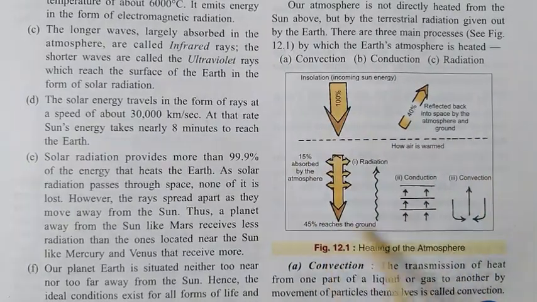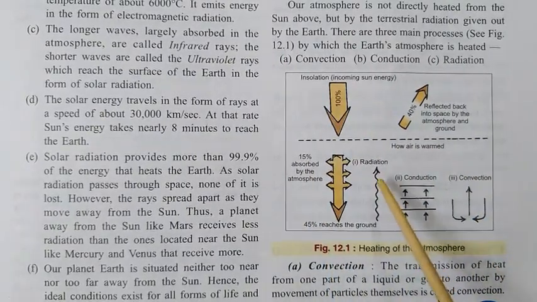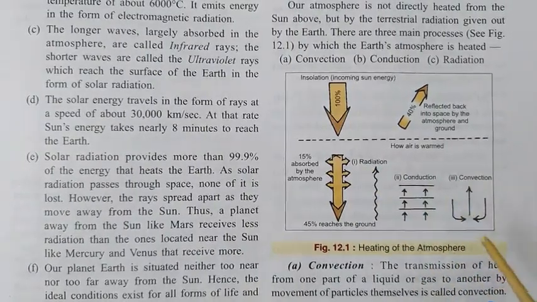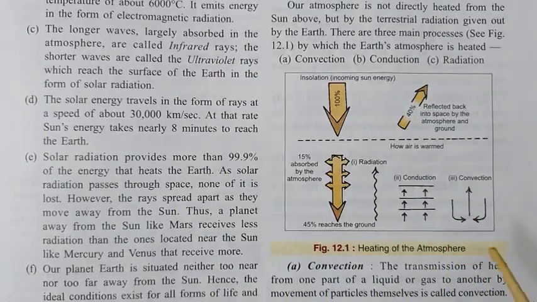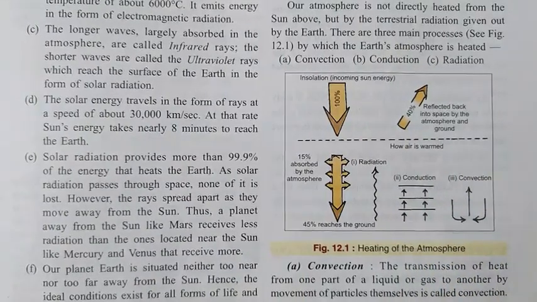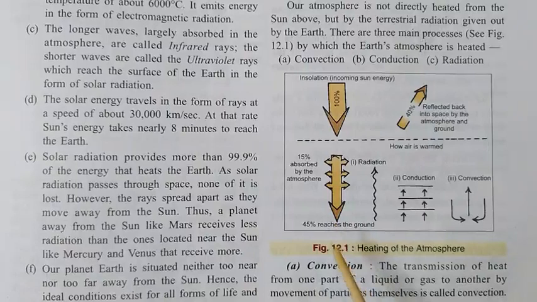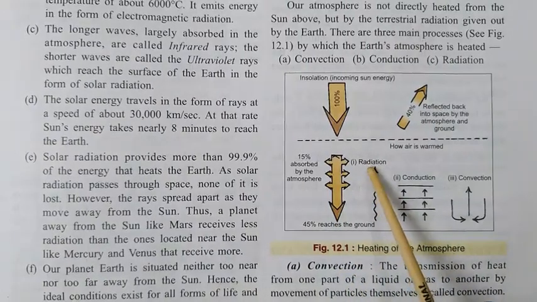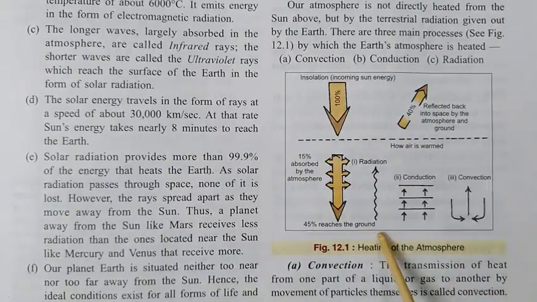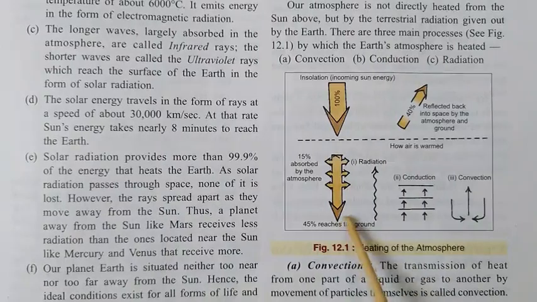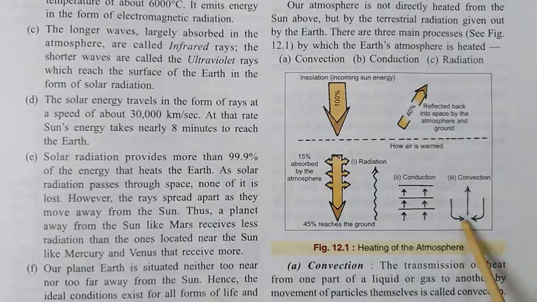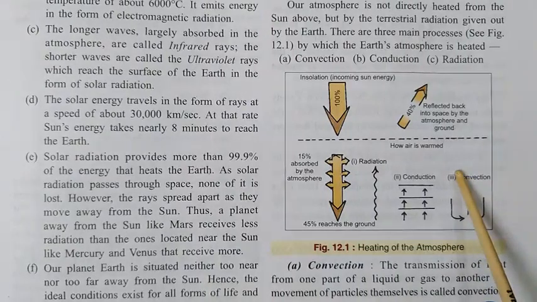In the heating of the atmosphere, there are three processes you have studied: radiation, conduction and convection. Usually you have studied this in physics. All three processes take place in the heating of the atmosphere. So how does it take place? First of all, the first process is radiation. As the earth's surface becomes hot, it starts radiating the heat back into the atmosphere. So the lower layer of the atmosphere becomes warmer, the warm air rises up, and cold air comes down.